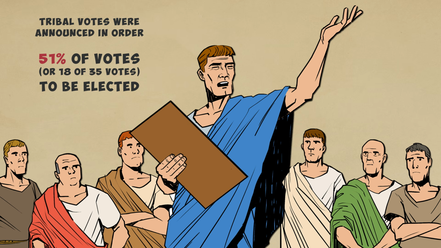However, this could lead to some funky situations where someone was declared the winner despite later tribal vote announcements showing someone else had actually gotten more votes overall. This is a little bit confusing to state out loud, so I'll explain with a scenario.